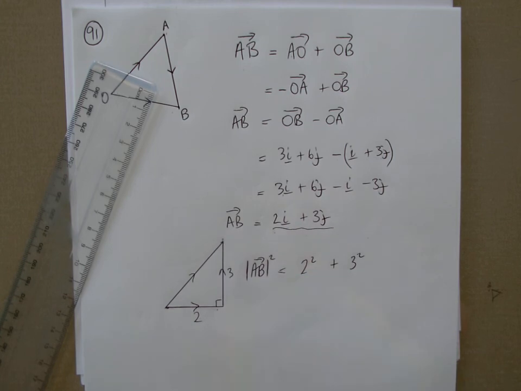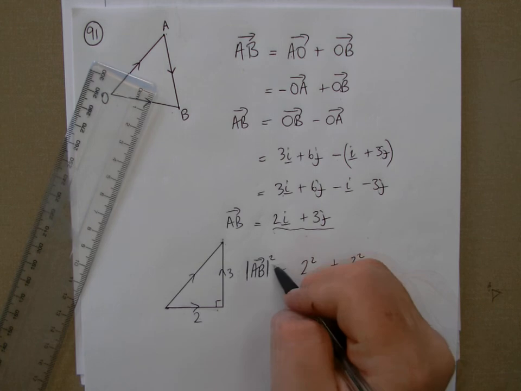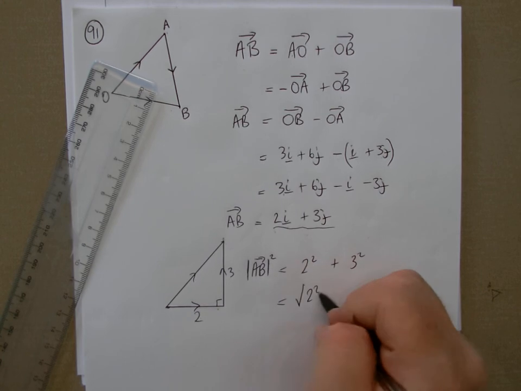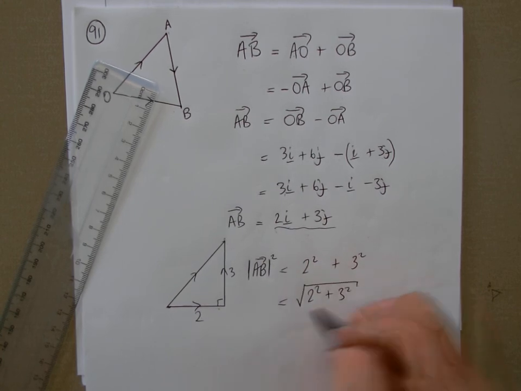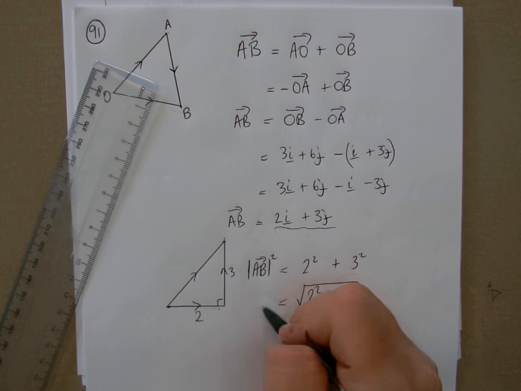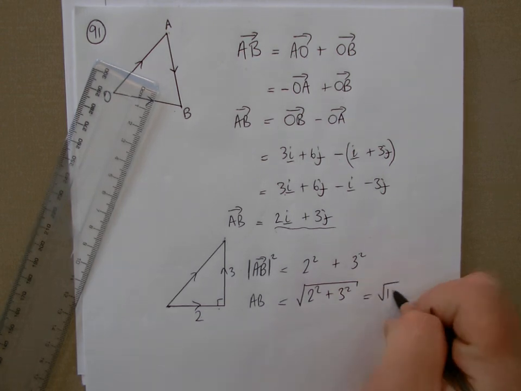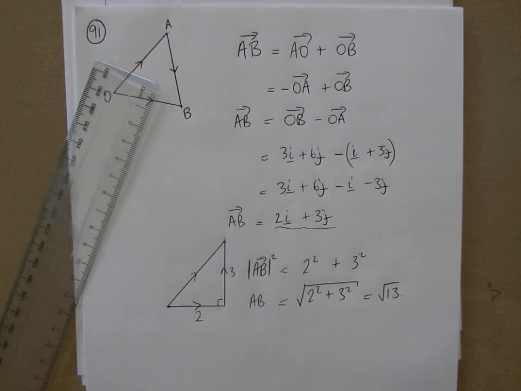To work out the size, you take the sum of the squares and square root, and we can do all that in one go on our calculator. I don't have to write that underneath now. I can just write the length of AB, because this gives me the length. My calculator comes out to be square root of 13. So that's what the length is.